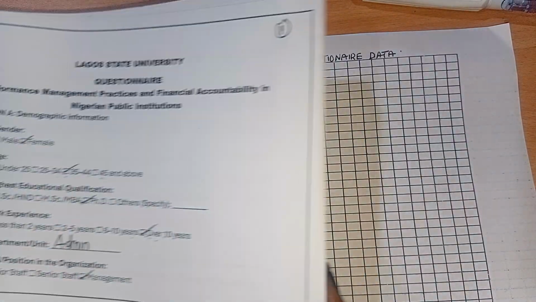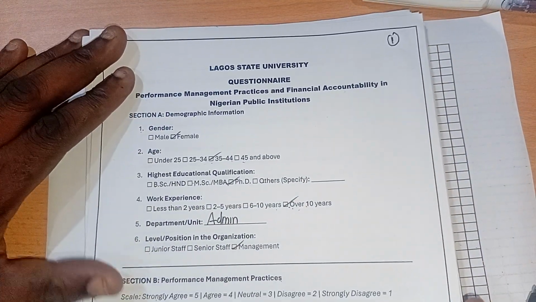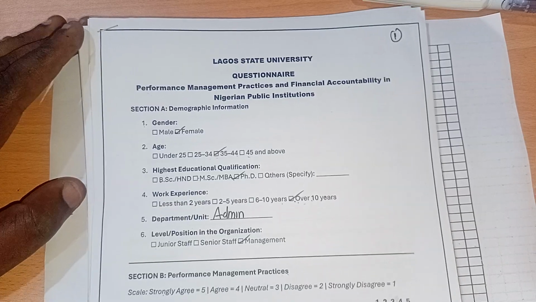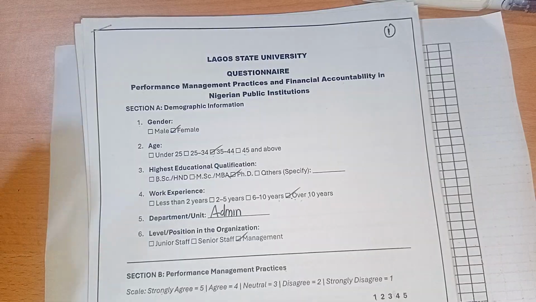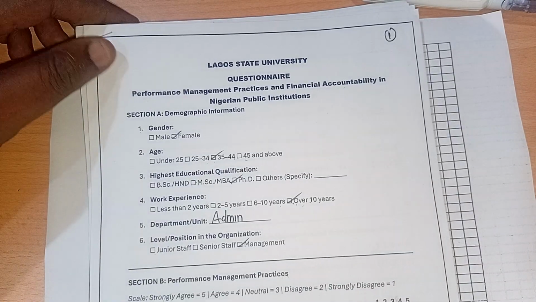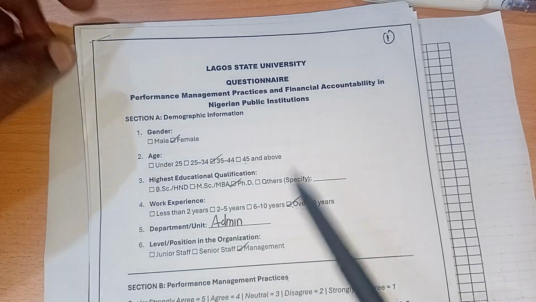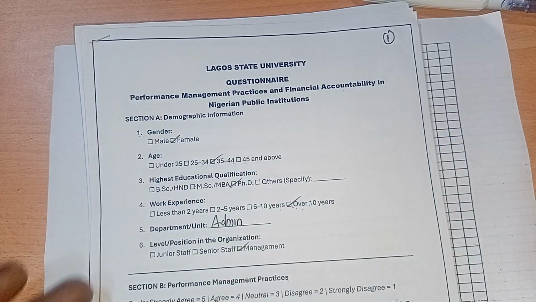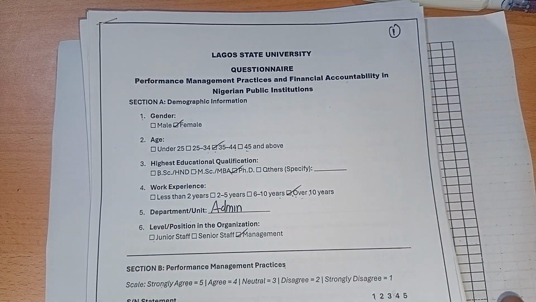Now, here I have 20 questionnaires from the sample I collected, just 20, okay? I'm using just 20. Now, how do I analyze this data? How do I numericalize the information here, okay? I want to numericalize it in a spreadsheet.